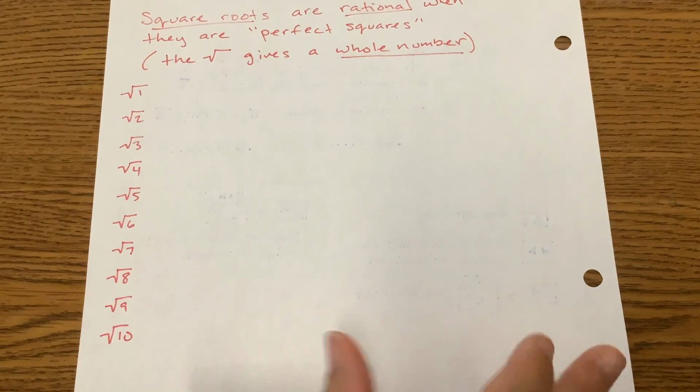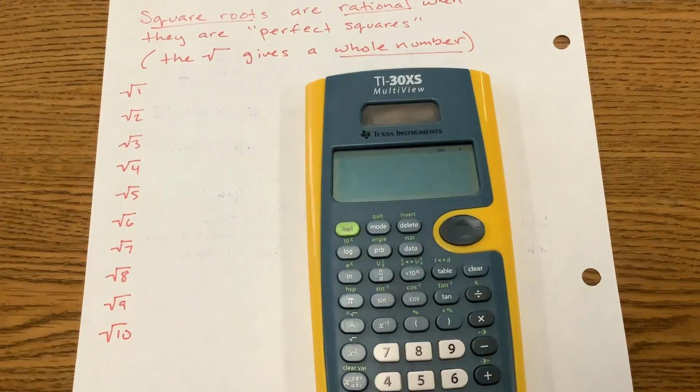Okay, and we are going to use our calculator to calculate each one of these. So if it gives you a whole number, we will just write rational next to it. If it does not give us a whole number, then we will write its decimal expansion. If it has a decimal expansion, then it's automatically an irrational number.